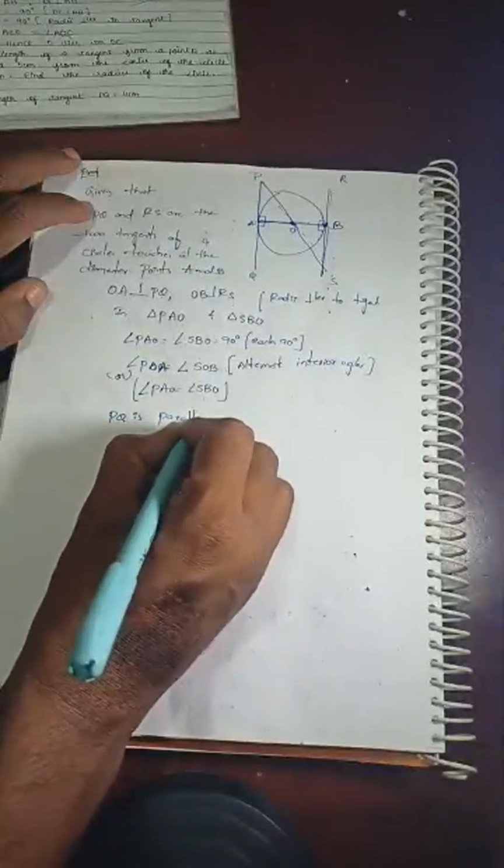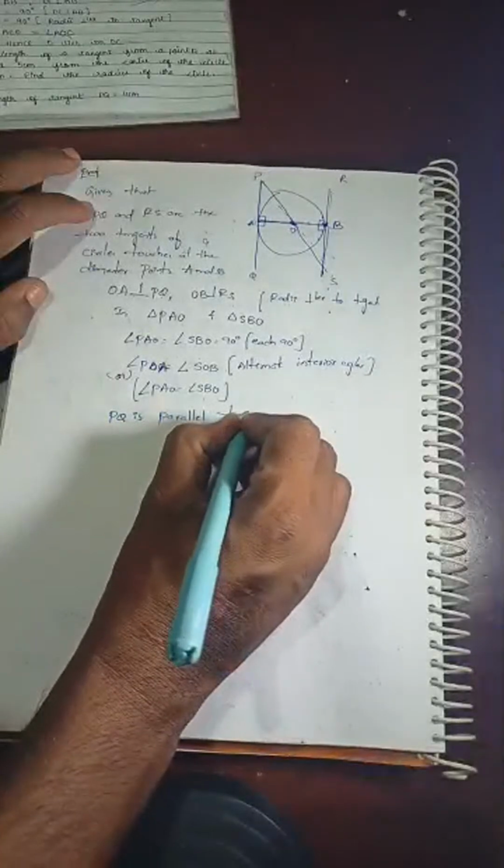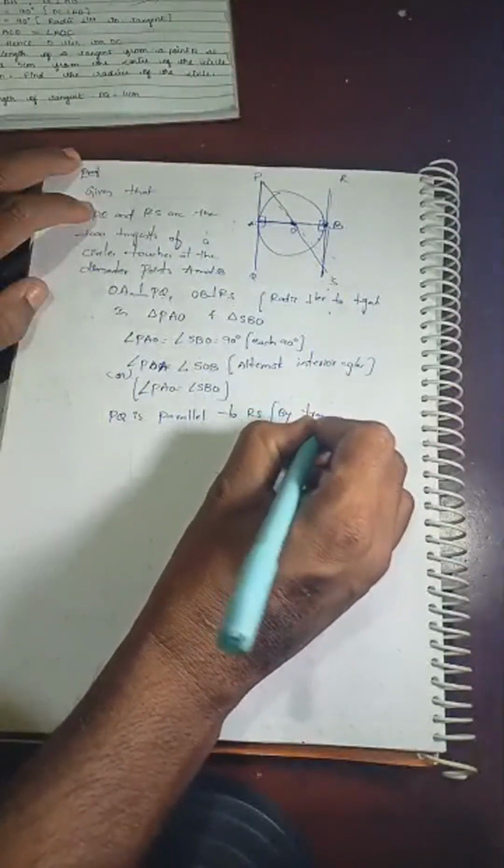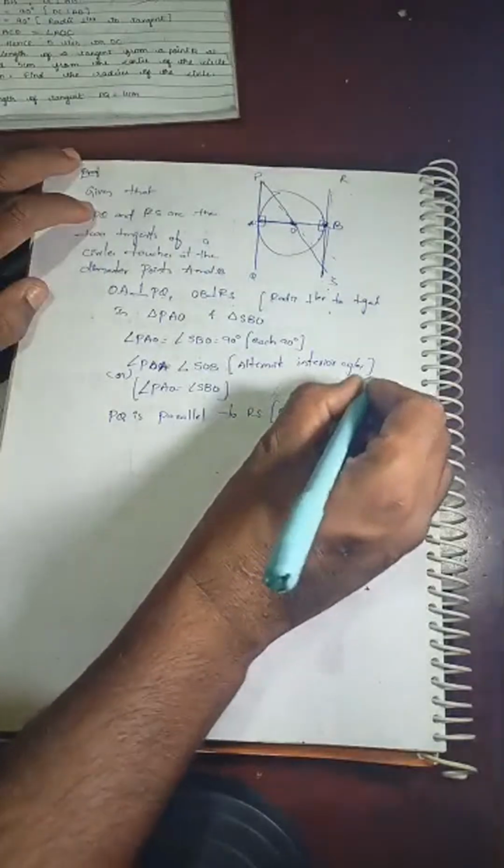Now see what you got. 90 degrees and these two are alternate interior angles. So PQ is parallel to RS by transversal. How does it become so? By transversal only, no? But what are the transversals?